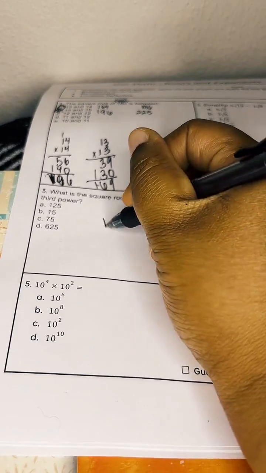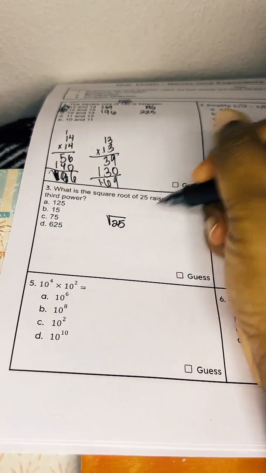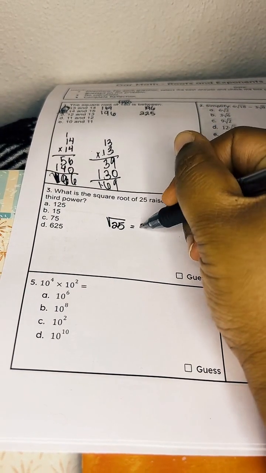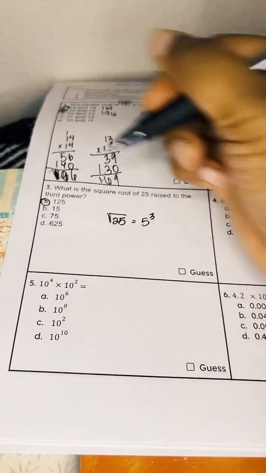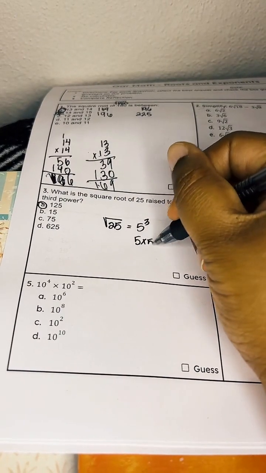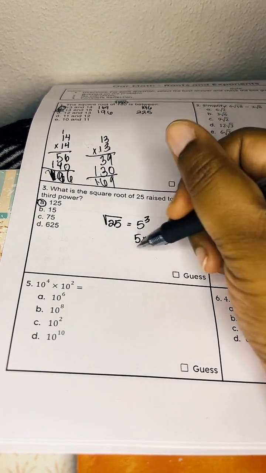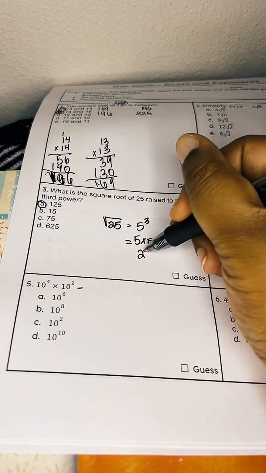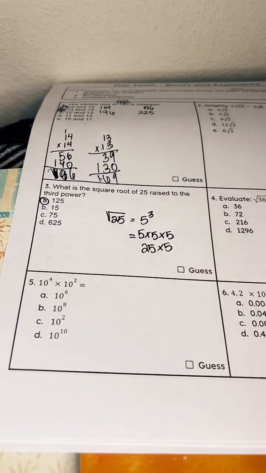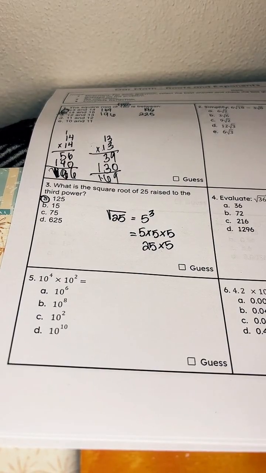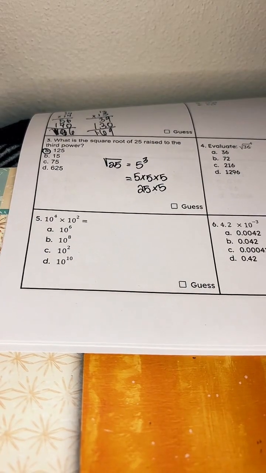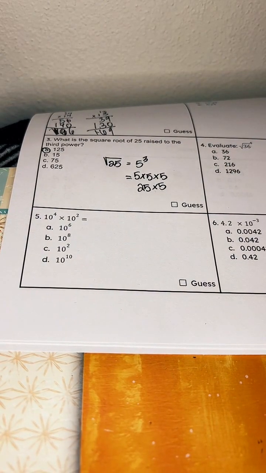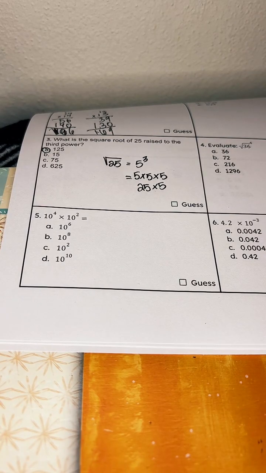So, the square root of 25, let's first do that. That's 5. And then raised to the third power. 5 times 5 times 5 is going to give us, well, 25 times 5, and that's going to give us 125. Beautiful. Good. Okay, One Vice. I love it. That's what I got. Good, lovely. One Vice said 5 is A.